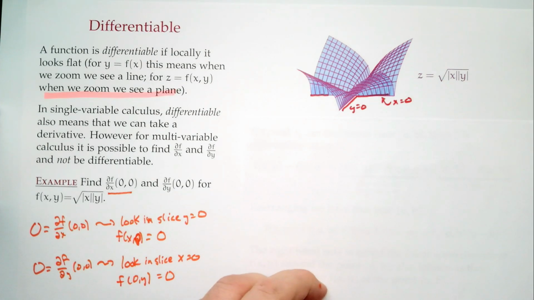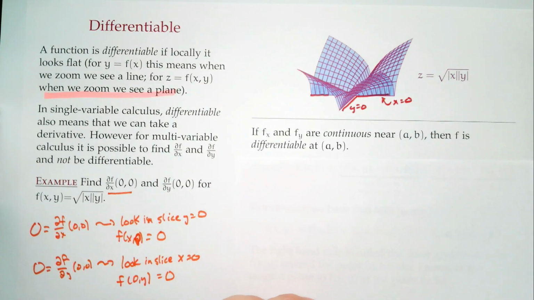So what does that mean? Well, if we add another condition, which says not only do you have the partial derivatives, but they're also nice in that they're continuous, then you have enough to be differentiable. See, the problem is if you try to take your derivatives here, f sub x and f sub y, what you'll end up with is something which is non-continuous. And so that's going to be an issue.